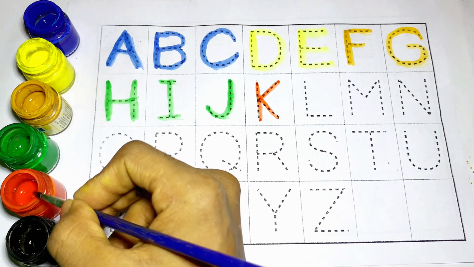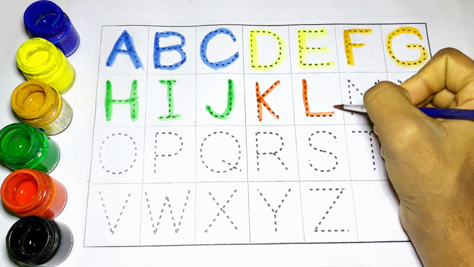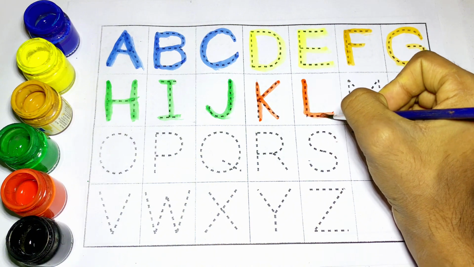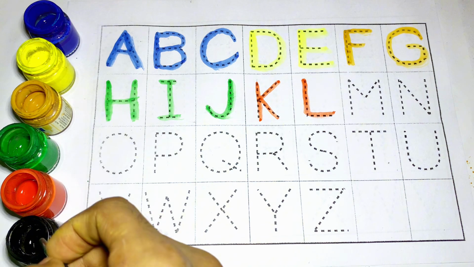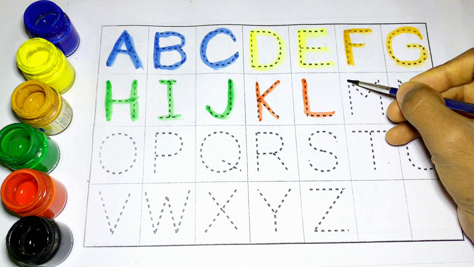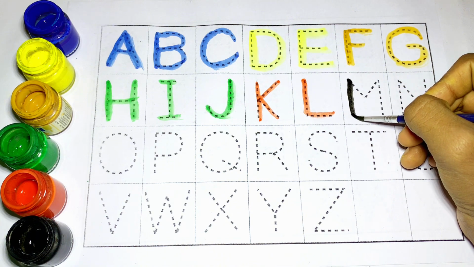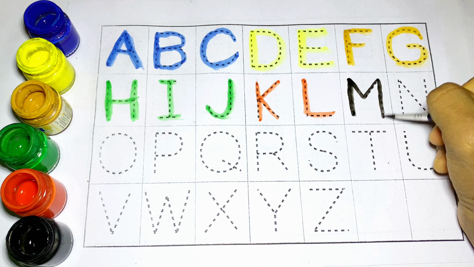Kids, again use red color and draw L. L for lion, the alphabets of L. Kids, now draw M. M for moon, the alphabets of M, and use black color.